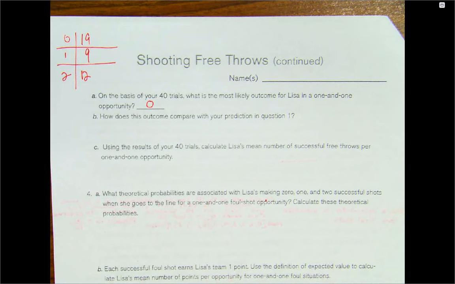Alright, so that one's easy. You just say it's either equal to it or it's not equal to it, based on the evidence that you have. Now it says, what's the mean number of successful free throws? So how many did she make? So you can count those up. I know it's going to be over 40.